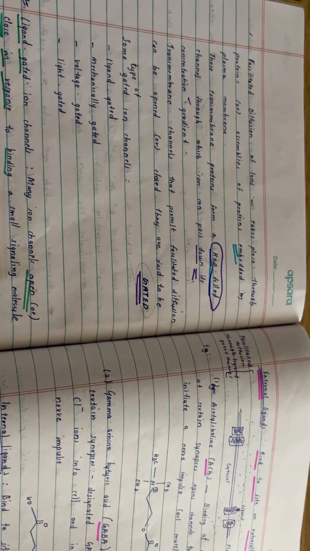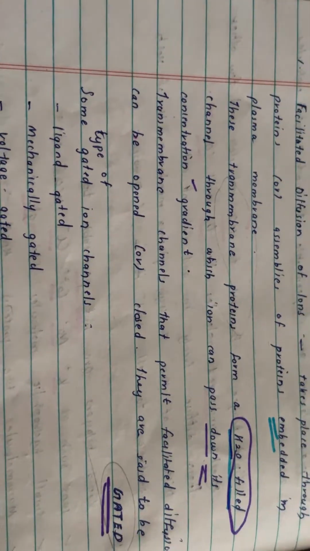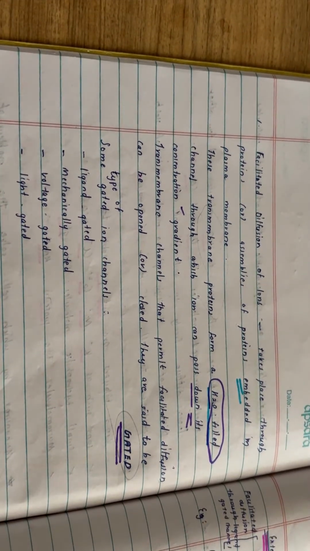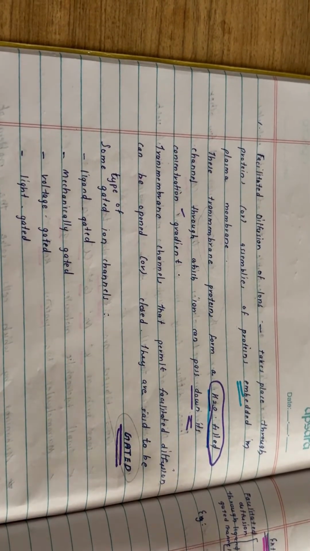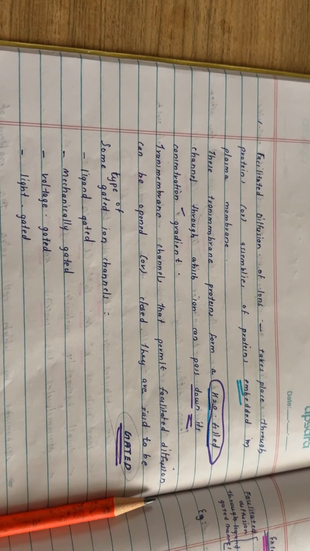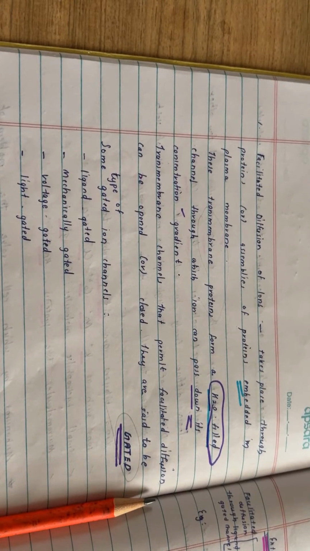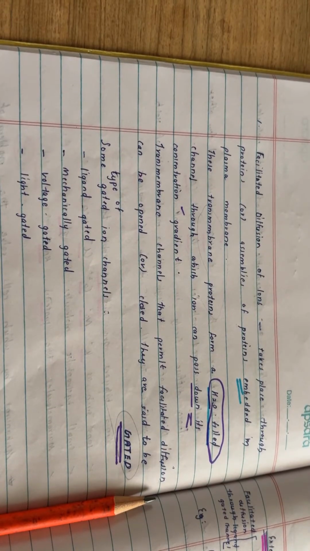Quickly go across this gated thing. So facilitated diffusion, as I said, is the thing which is taking place through proteins and assemblies of proteins embedded in the plasma membrane. So what is basically facilitated diffusion? Transmembrane proteins or transporters form water-filled channels through which ions and molecules go down the concentration gradient, means from high concentration to low concentration.